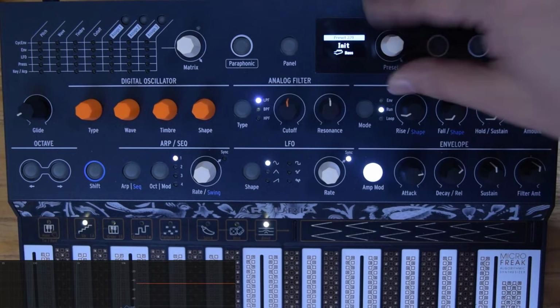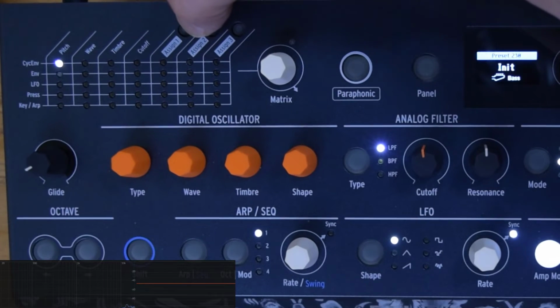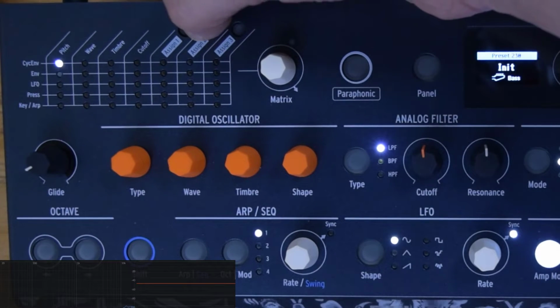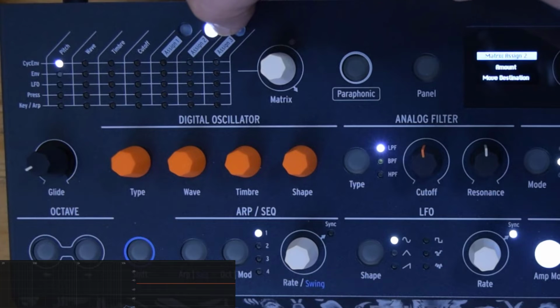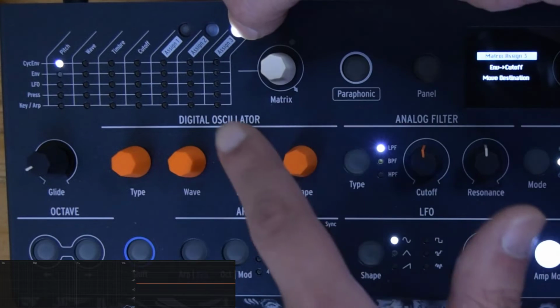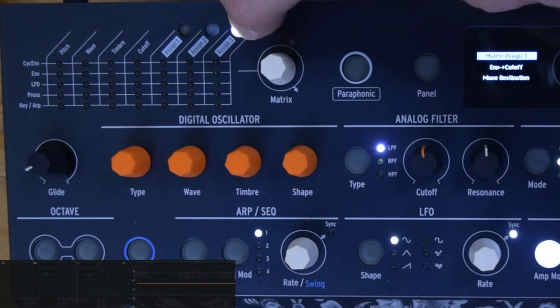Now, I'm going to go to a default patch, and we're going to do it again. Once you go to the assigns, they are already assigned to something. Notice that this one says VCO par 5. The other one is going to be the amount. The other one is going to be envelope to cutoff. Now, this is a very special example because we can modulate other patch points with the assign, and I'm going to show you how to do that in a minute.